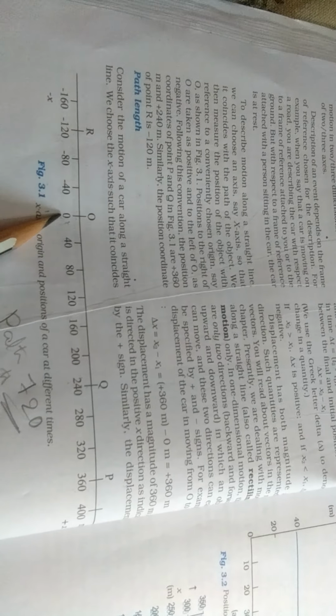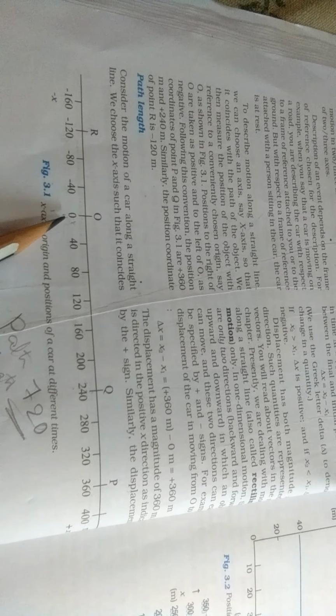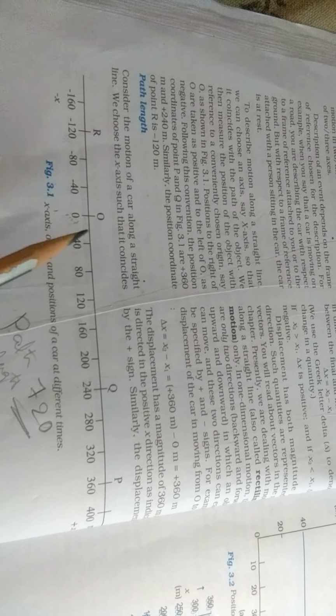Then it goes back to the point O. Then the displacement of the object is 0, because where it starts the position, then it returns to the same position. That's why the position of the object is in the original position, and the displacement of the object is 0. This tells us path length cannot be 0, but the displacement of the object can be 0.